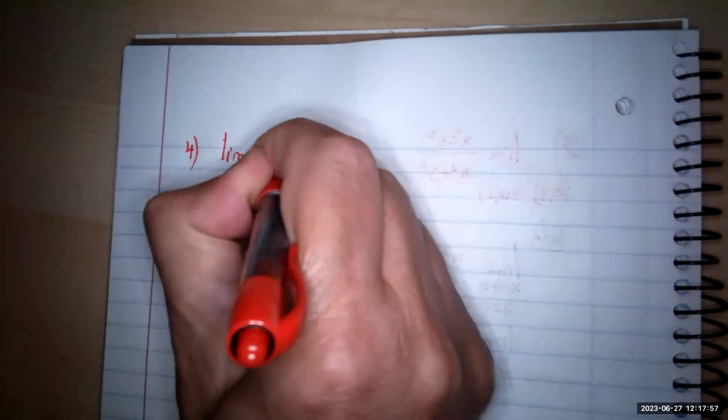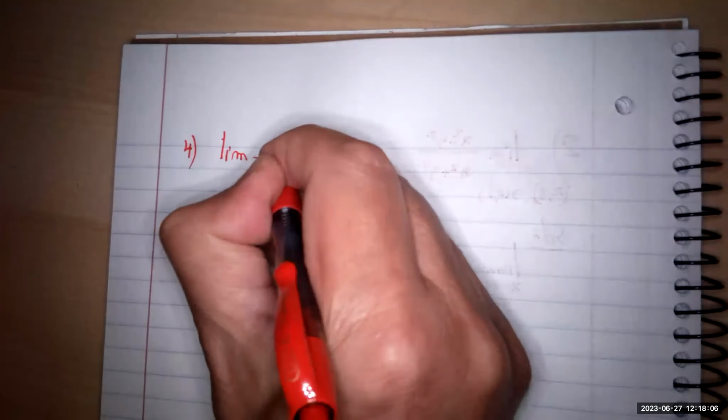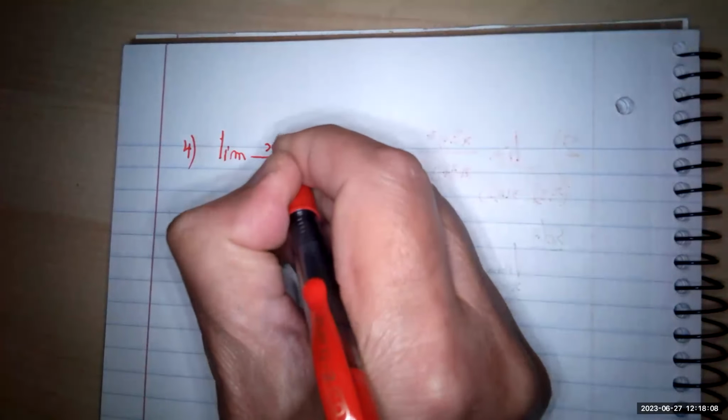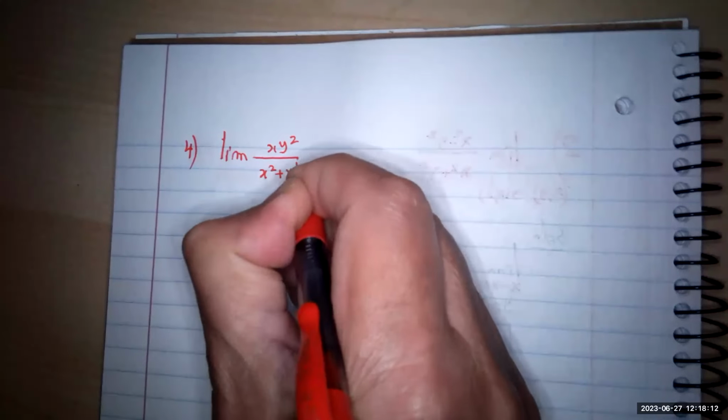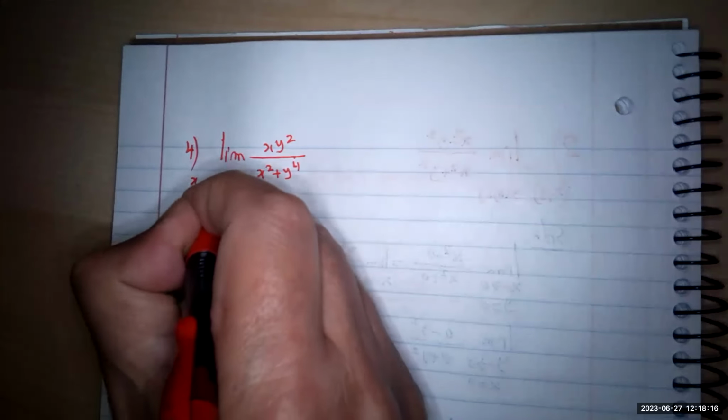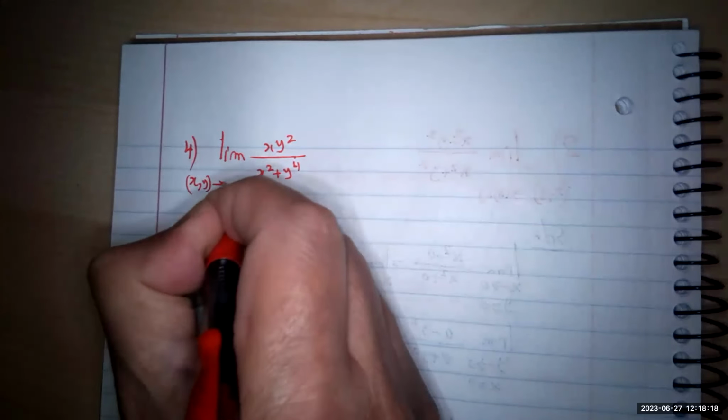There's not going to be any other possibilities, okay? So there are different versions of this problem. So this is one of them that we're going to have. So the limit of x y squared over x squared plus y to the 4th, where x comma y goes to 0, 0. Okay, let's see what's going to be the difference between this one and the other one.